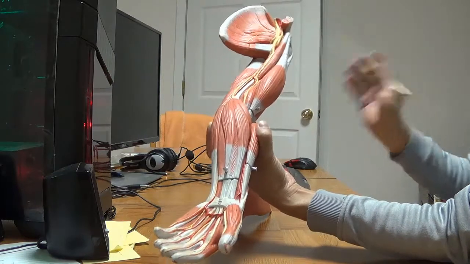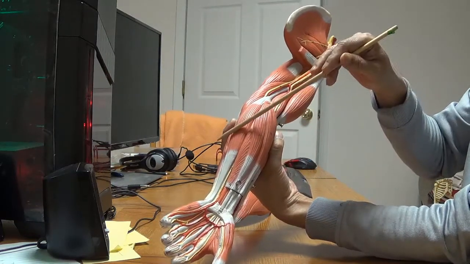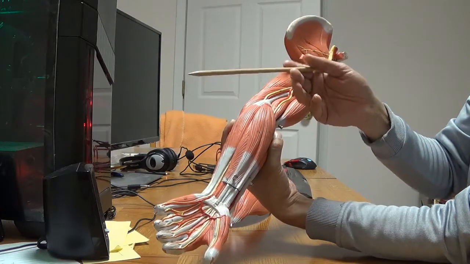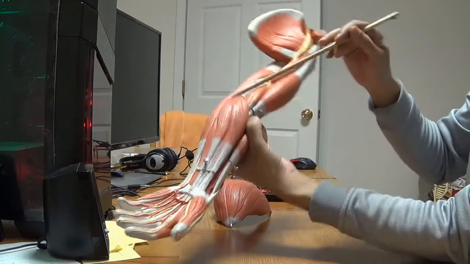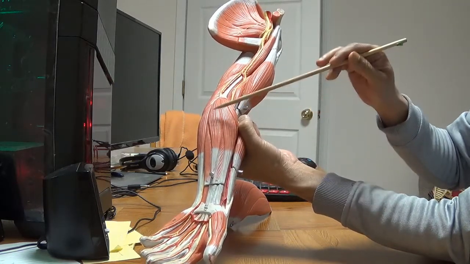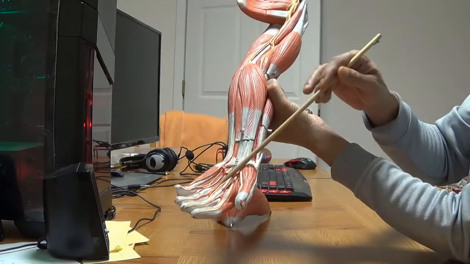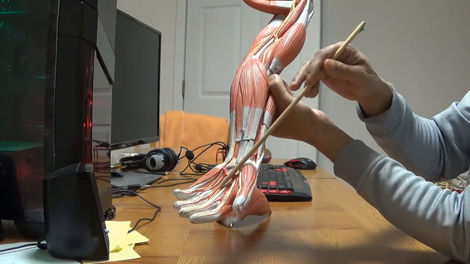radialis. And then on the ulnar side, this one is flexor carpi ulnaris, and in between these two, this one in the middle is called palmaris longus. Why is this called palmaris longus? Because the lower end gets attached to the palm.